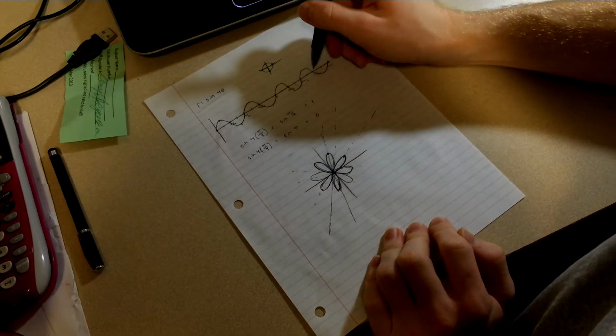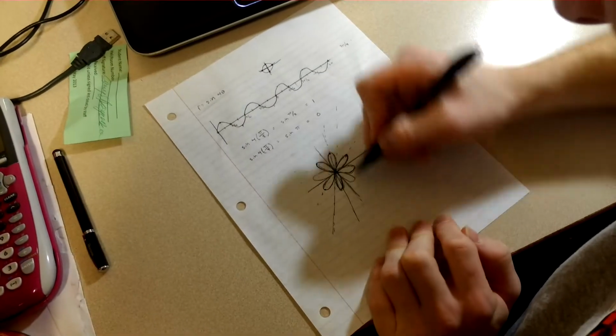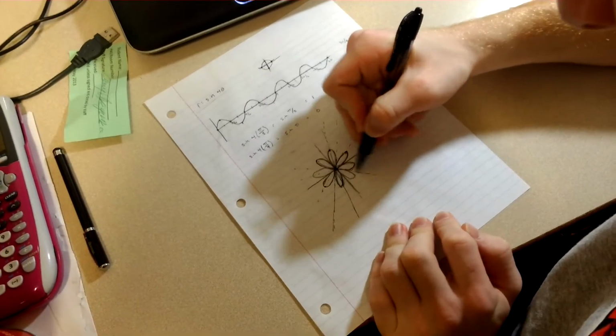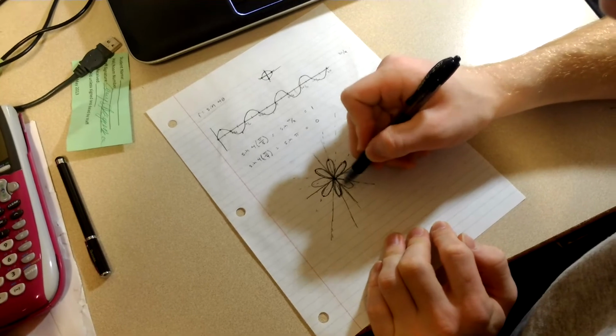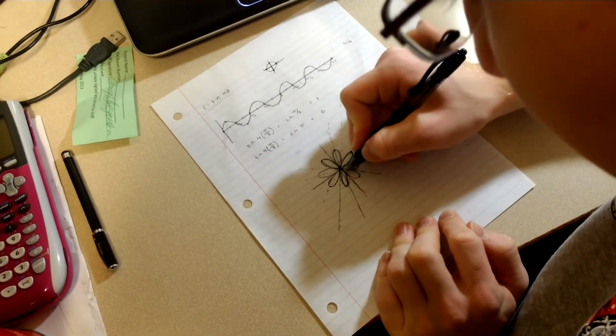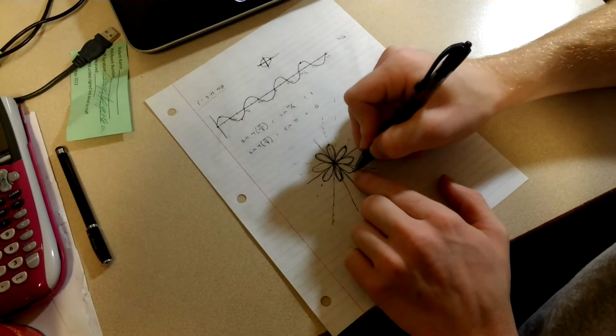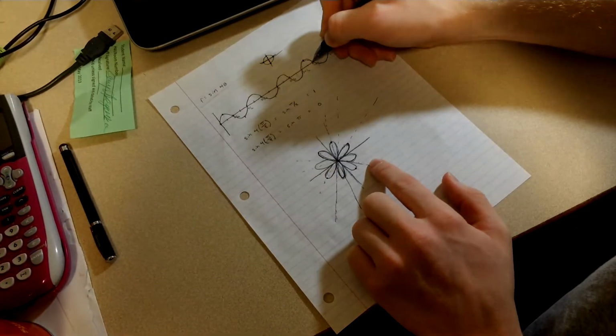Now 3 pi halves to 7 pi fourths becomes a positive value. This is 3 pi halves, this is 7 pi fourths. So we're looking at the angle in between. We have a positive value in between those two angles. So we start from here and we go out, and that's this angle right here is this point, and then back to the origin.